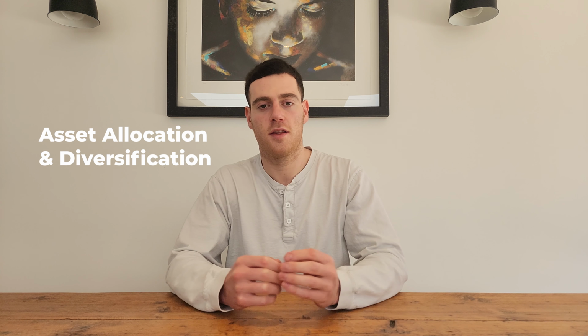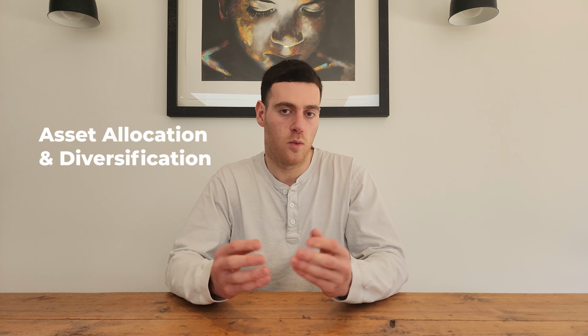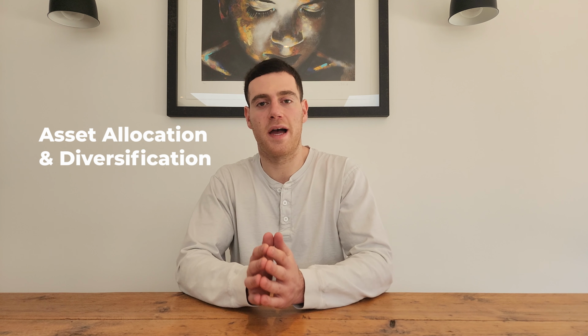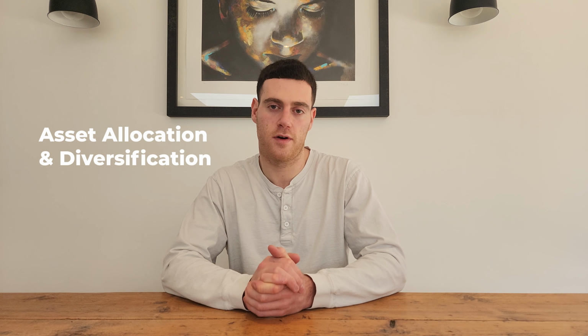Number three, asset allocation and diversification. The idea of asset allocation is that within a portfolio, assets are divided in varying proportions dependent on the investor's risk profile. If an investor likes a bit of risk, they might opt for a larger proportion of equities within their portfolio, whereas an investor who is more risk averse might opt for a heavier weighting towards bonds. There are a lot of factors at play in determining an investor's risk profile, but it is generally to do with the goal of the portfolio and the time horizon that the investor has.